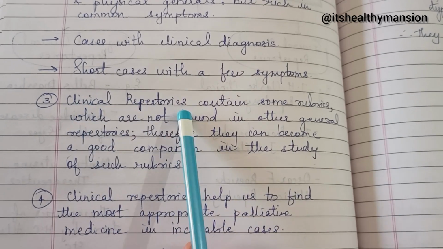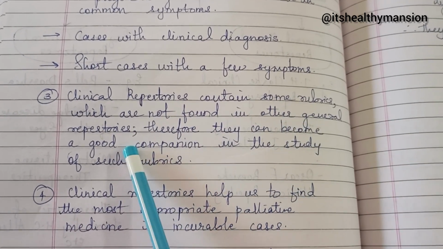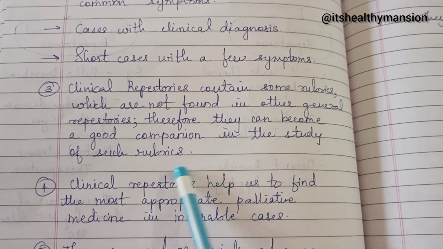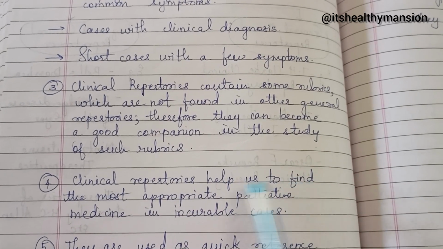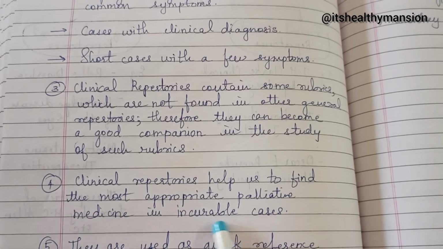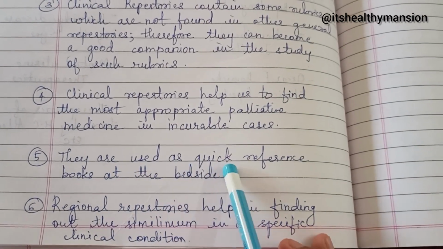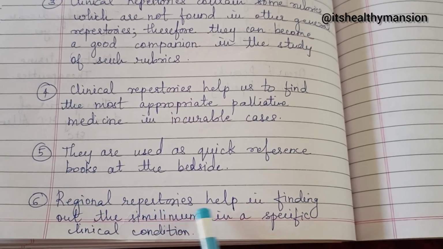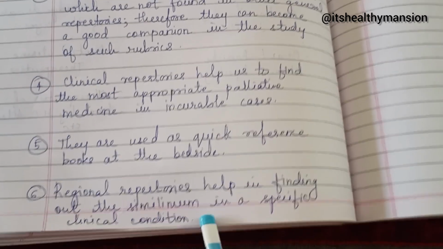Next, clinical repertories contain some rubrics which are not found in other general repertories. Therefore, they can become a good companion in the study of such rubrics. Clinical repertories help us to find the most appropriate palliative medicine in incurable cases. Now, the fifth point, they are used as quick reference books at the bedside. Regional repertories help in finding out the simillimum in a specific clinical condition.